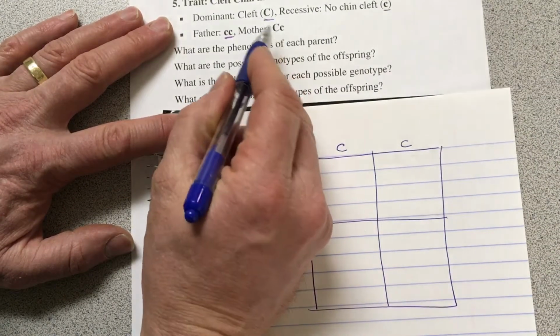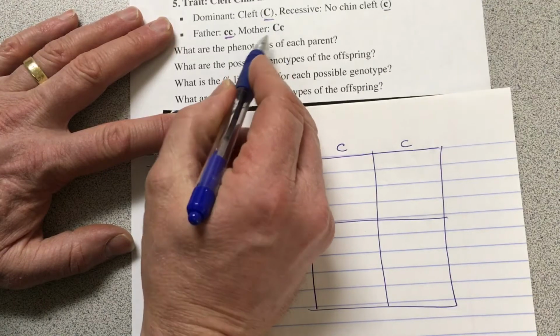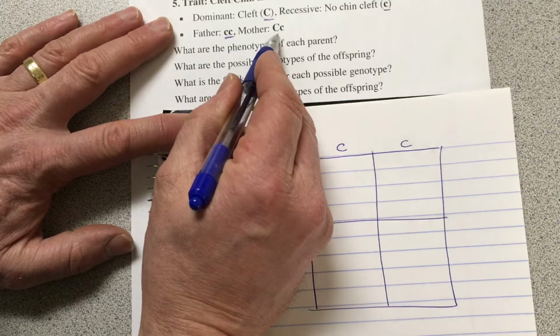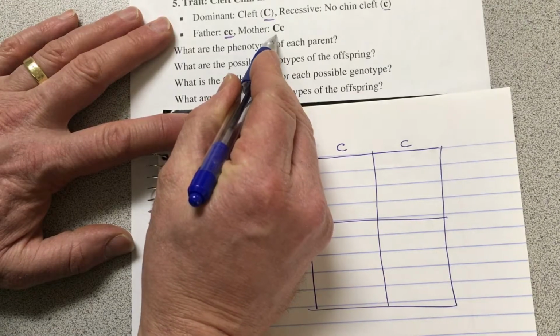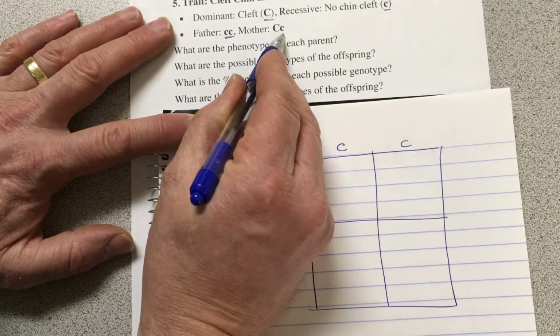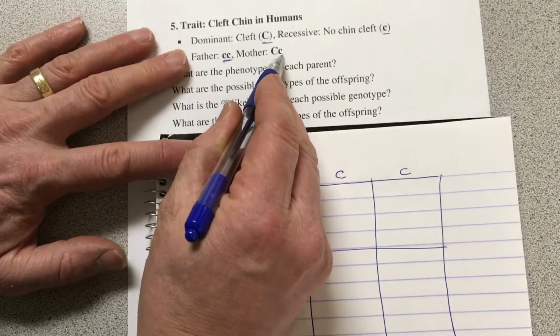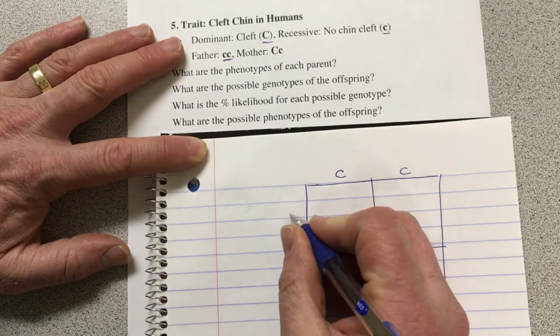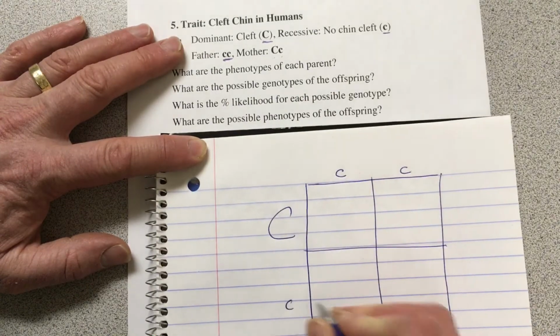The mother is heterozygous. Heterozygous means that you've got one of each allele: one allele on one chromosome, the other allele on the corresponding homologous chromosome. So the mother is capital C, lowercase c.